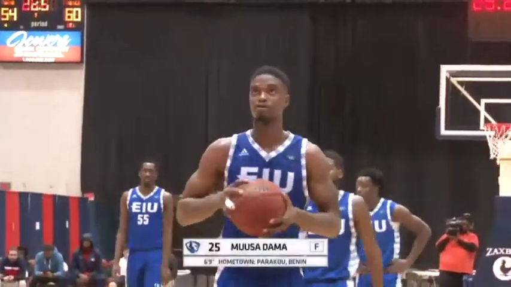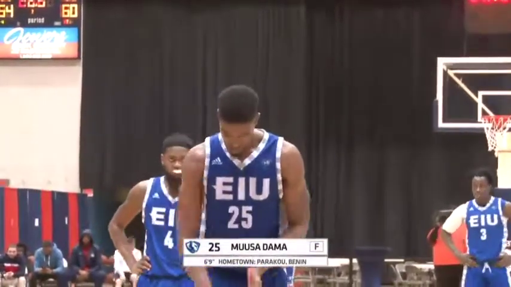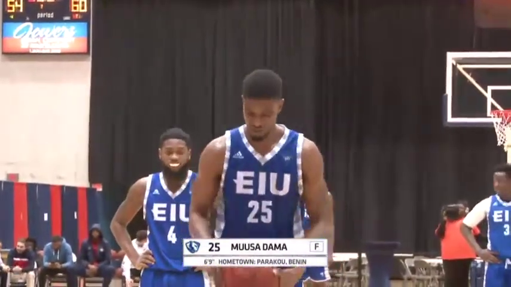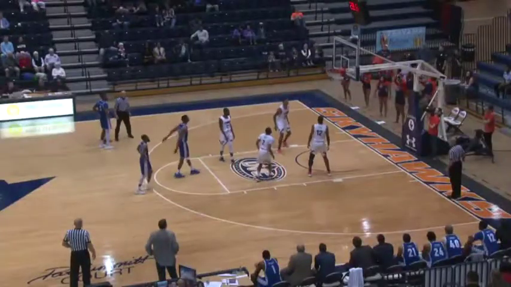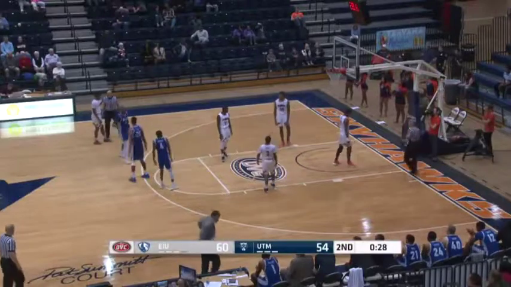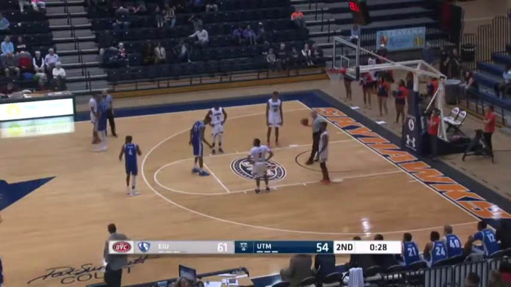Dama, 72% free throw shooter. He shot 75 in the season coming in. 54 of 75. And the free throw is up and in. And that hurts you there because that extends it to a 3-possession, 7-point lead.